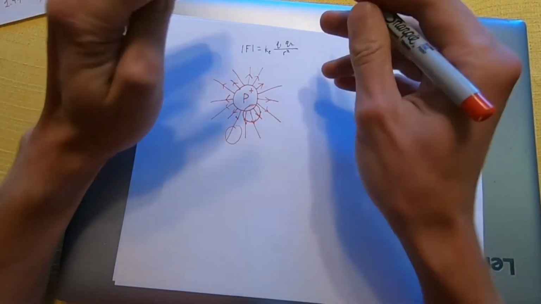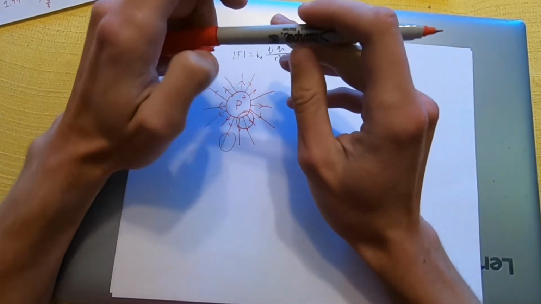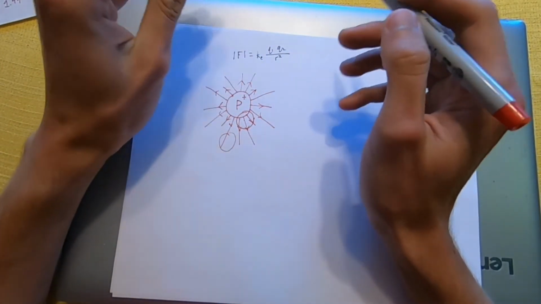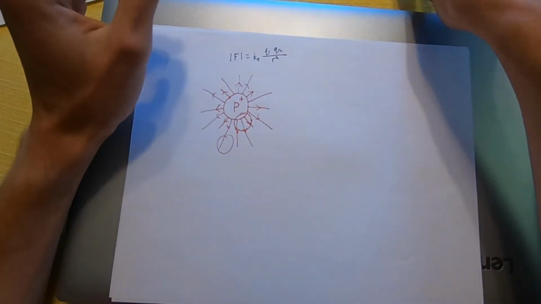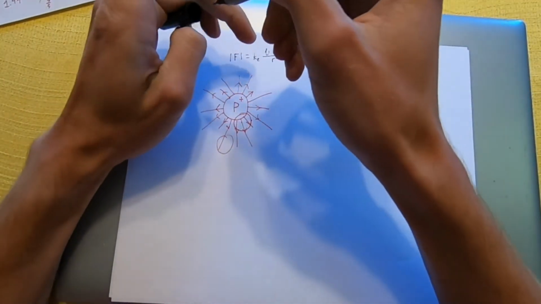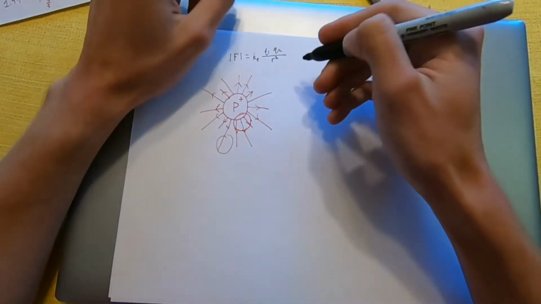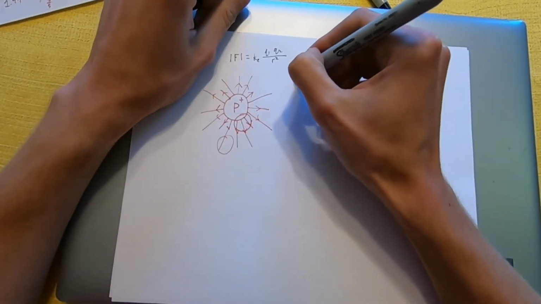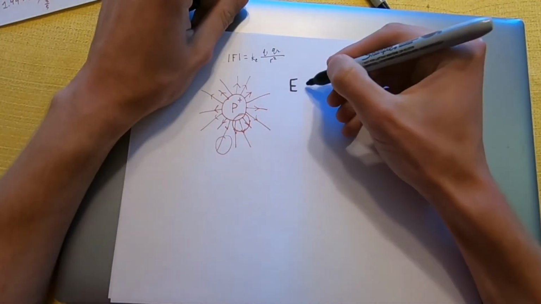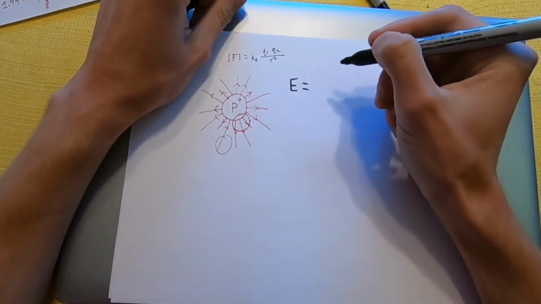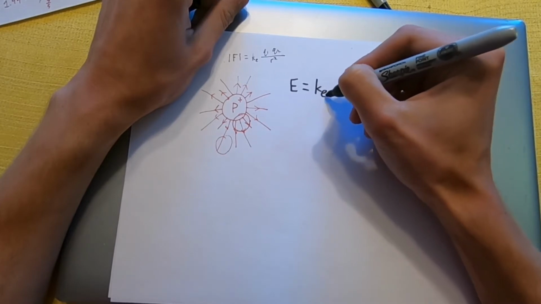So from this we know that the strength of the field is going to be related to the distance we are from this charge, and that's going to be evident in our equation for the strength of these electric fields. Let's use a bigger marker. E is what we're going to denote as the strength of our electric field, and it's going to be equal to, again, Coulomb's constant.